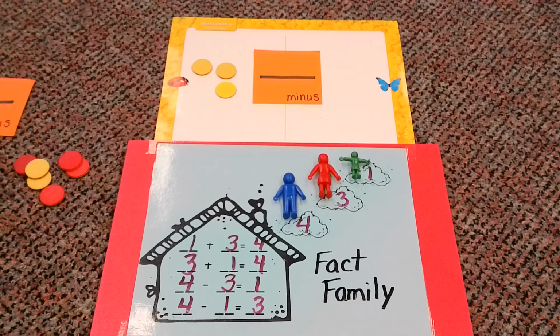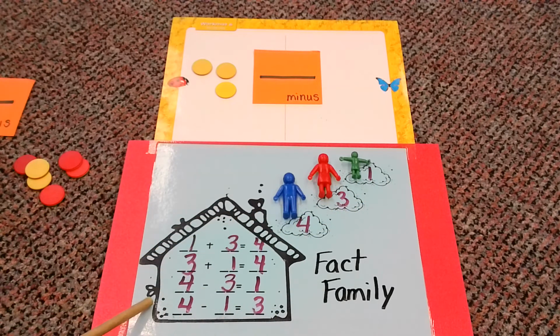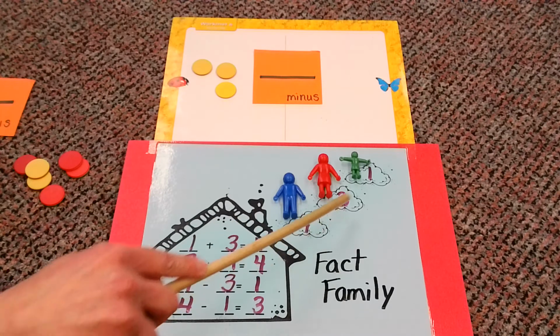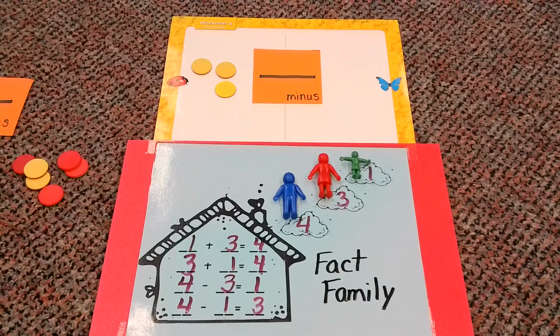So take a look, boys and girls. Remember how we said we only will be using these 3 numbers. Take a look at my fact family house. We only have the numbers 4, 3, and 1. Boys and girls, hold tight. We are just going to try one more fact family.